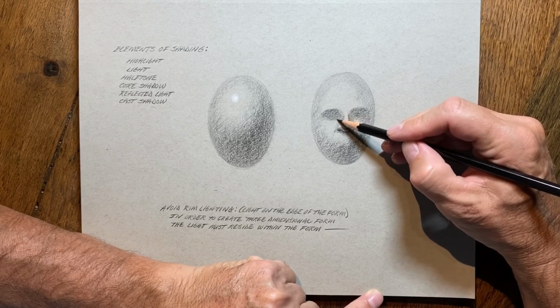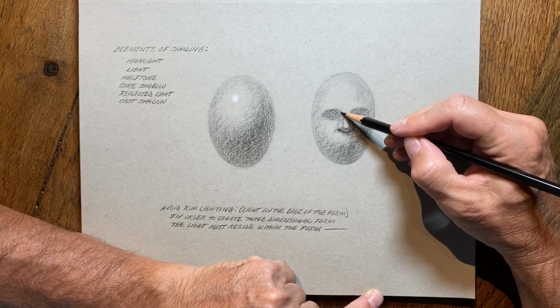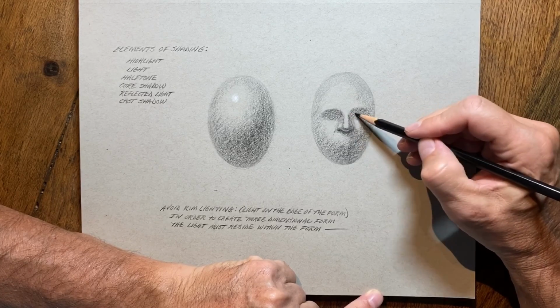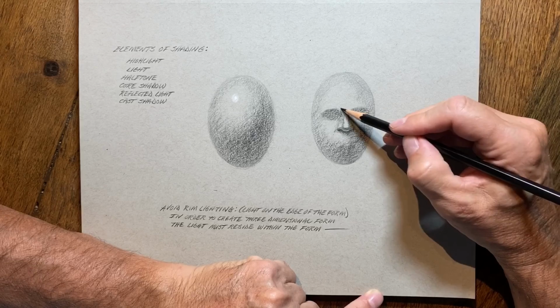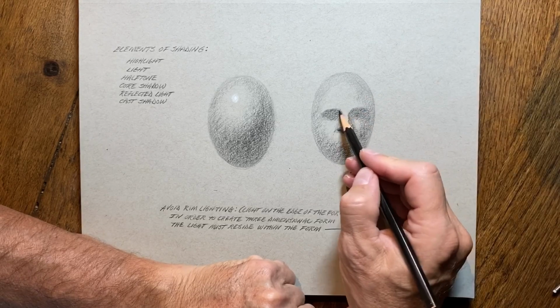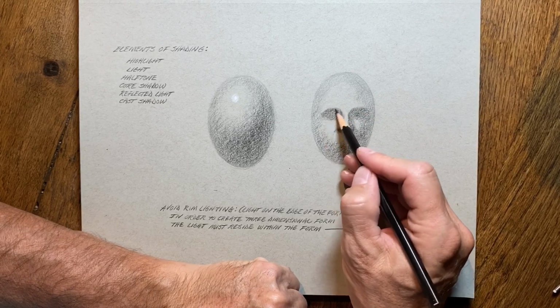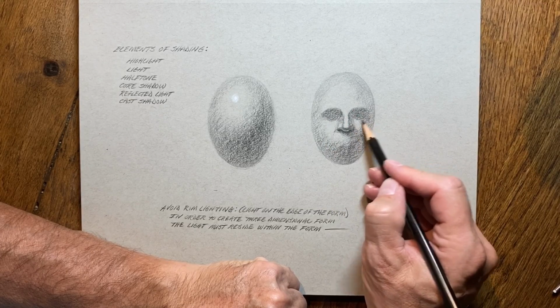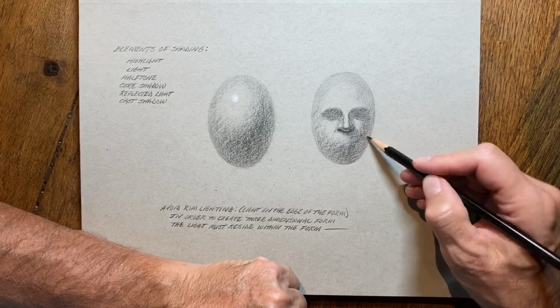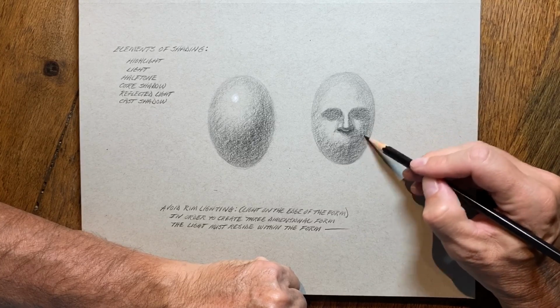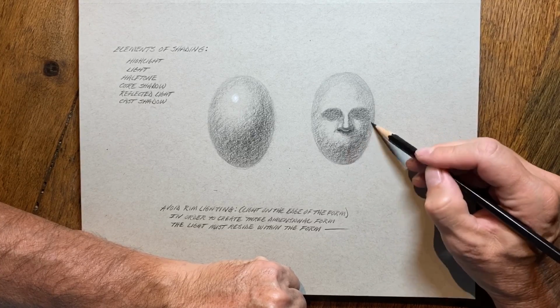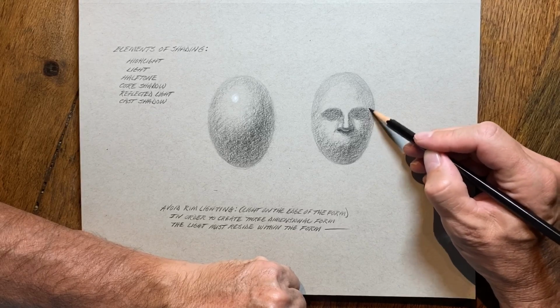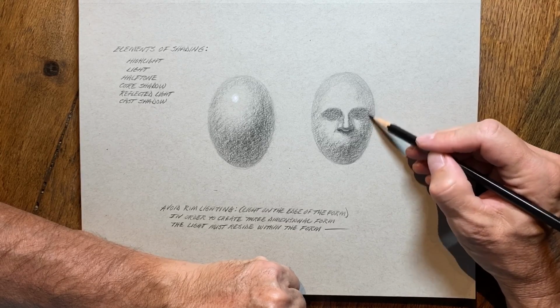Side plane of the nose. A little darker here on the inside. And the core shadow, I want to make this a little bit more dramatic, so I'm going to darken it just a tiny bit more. I want to blend that through.